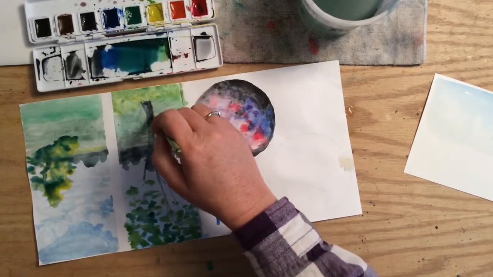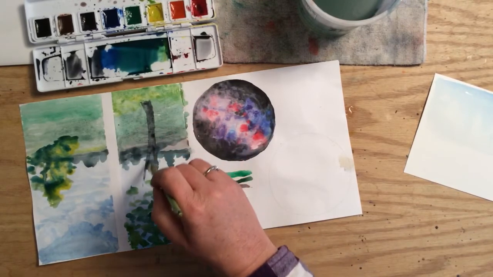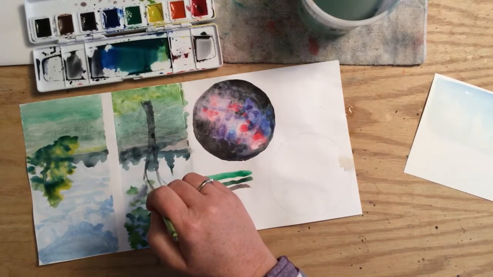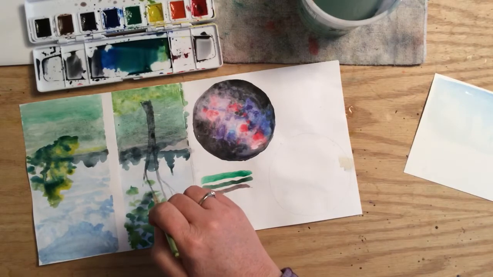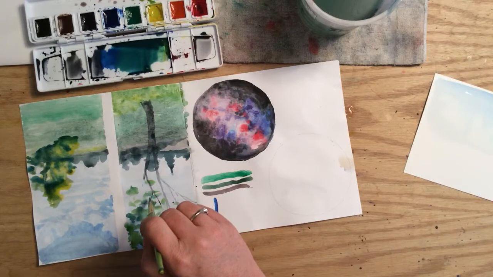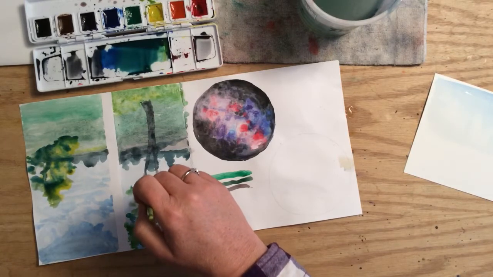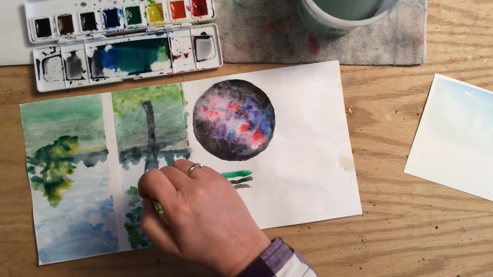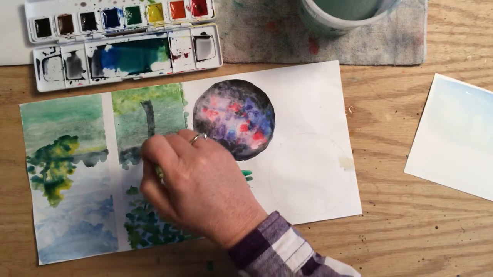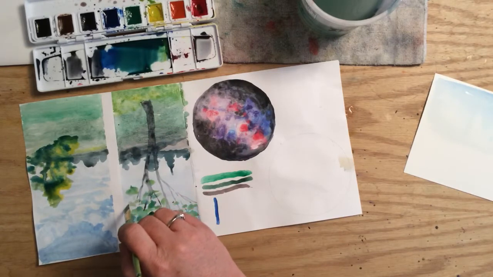And if I feel like I don't have enough paint, I can come back, get more paint. And some of the leaves I'm stopping at, and some of the leaves I'm painting over. And what that does is it gives me the feeling of leaves in front of and behind my branches, which would be normal on a tree.